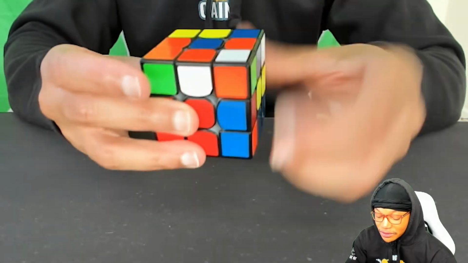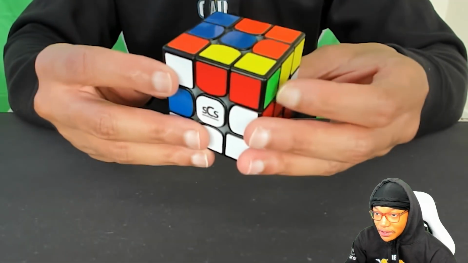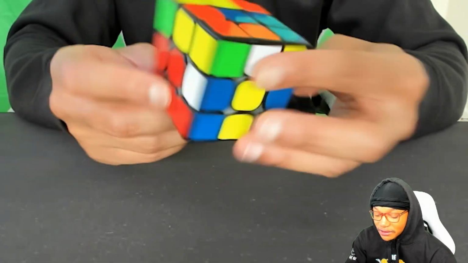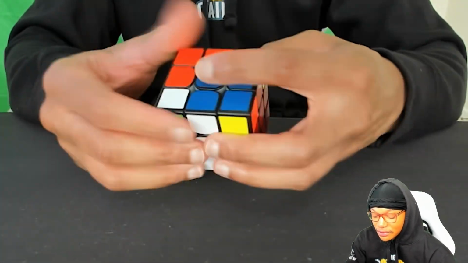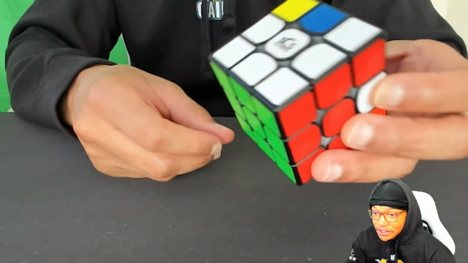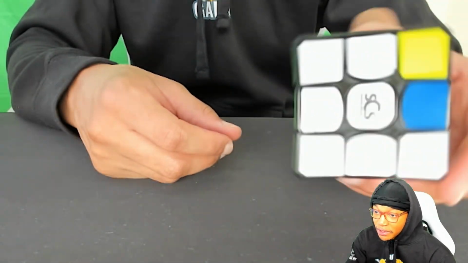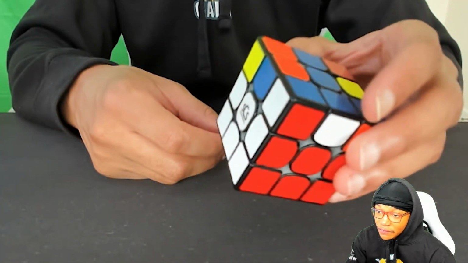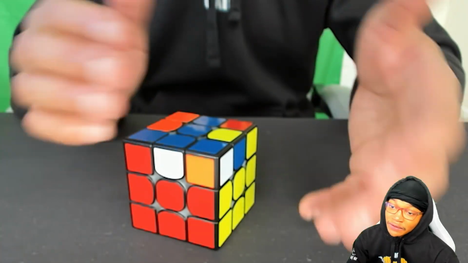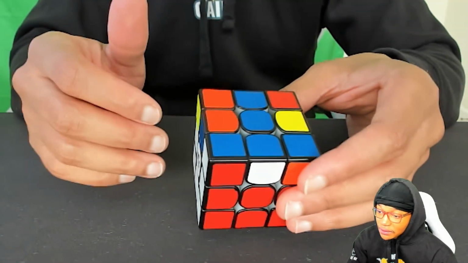essentially you work on this little third layer. You get this little combo right here of like a 1x2 block, and then you insert it. Again, this is not something that you'll be able to do overnight, but like I said, that's the difference between the two methods. One is more advanced, but this is what it looks like when the step is complete. Whereas in the layer by layer method, you just do that one.